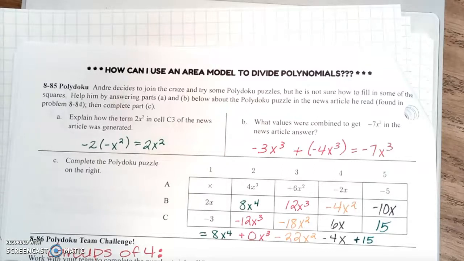For part B, what values were combined to get negative 7x to the third in the news article? Okay? So there were two cubed terms. One was negative 3x to the third, and the other one was negative 4x to the third. Those two combine to get negative 7x to the third.